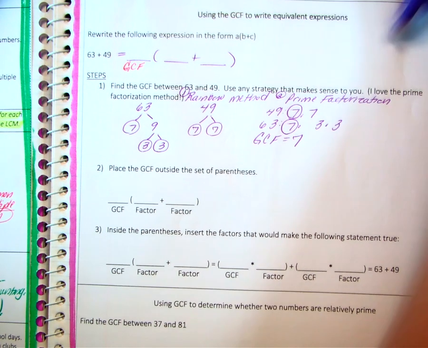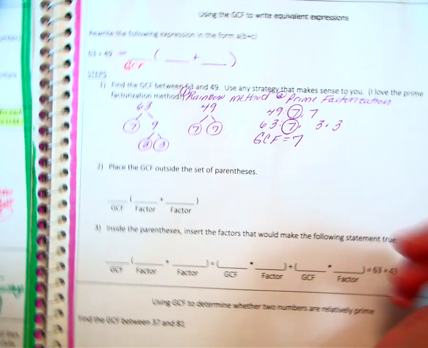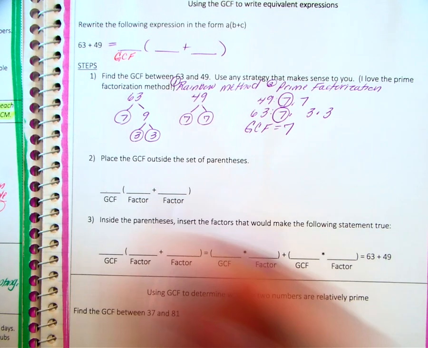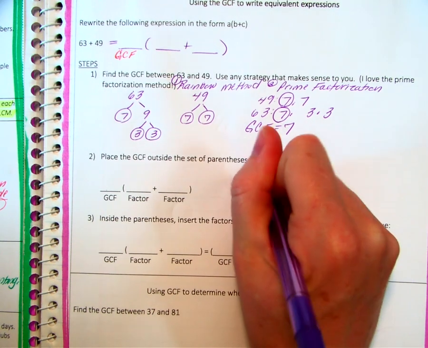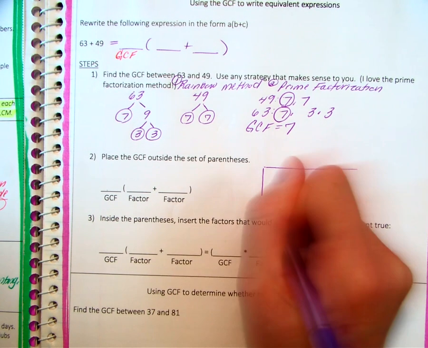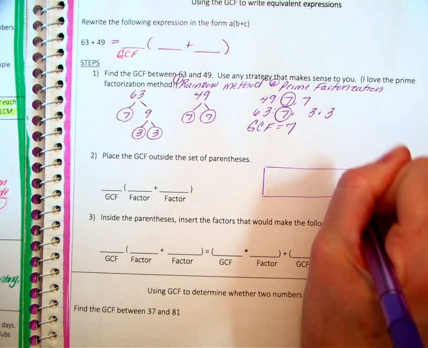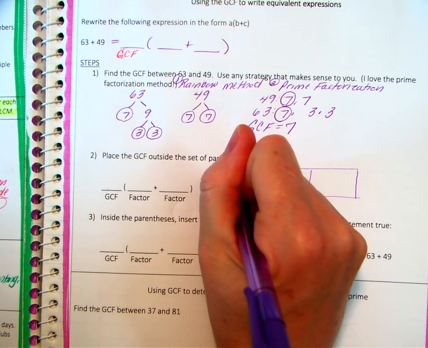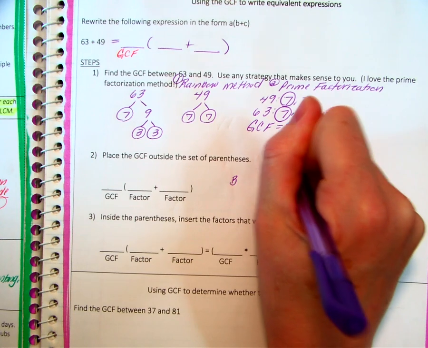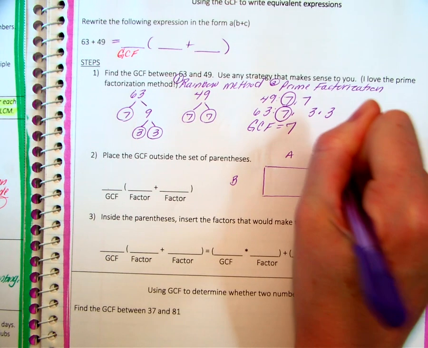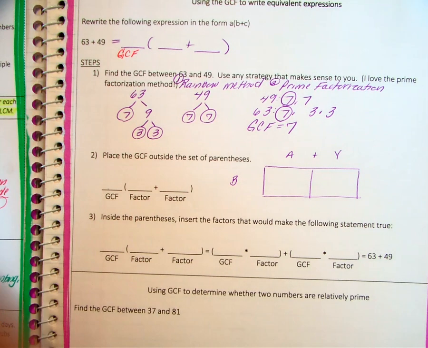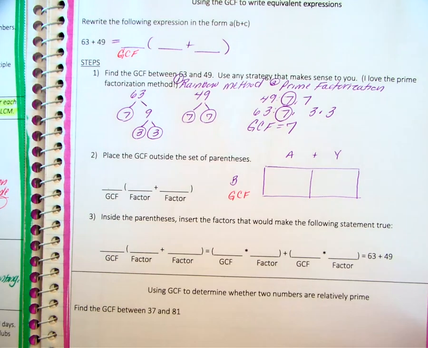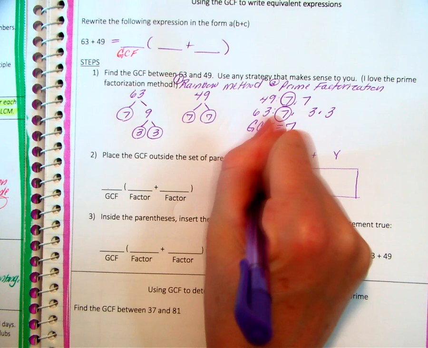Now, GCF will go to the outside. It will go here. What does that look like in terms of things we've done before? It looks like the distributive property using the box method, aka the area model, where it's B times A plus Y. Well, B is now your GCF. So that's going to be 7.